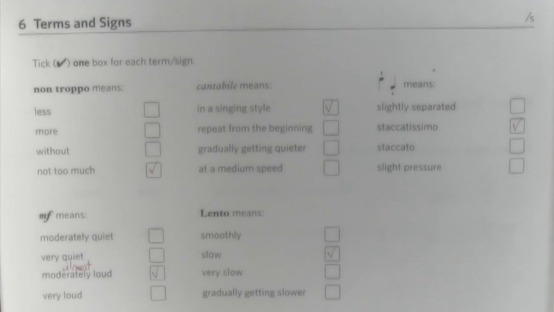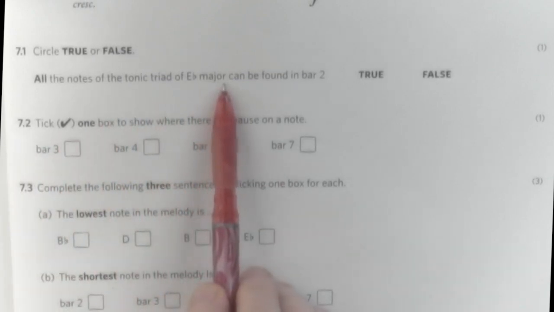Section 7, the last one of our exam paper. In this section, we need to observe a piece of paper that is showed on the page and answer the questions relating to it. The first one says, all the notes of the tonic triad of E flat major can be found in bar 2. So let's have a look.